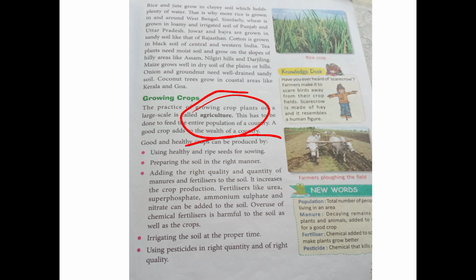First of all, what is a pesticide? A chemical which is used to kill pests is called a pesticide. Overuse of pesticide not only kills the pest, it also kills your good crop. हमारी crops को भी harm पहुँचाते हैं.